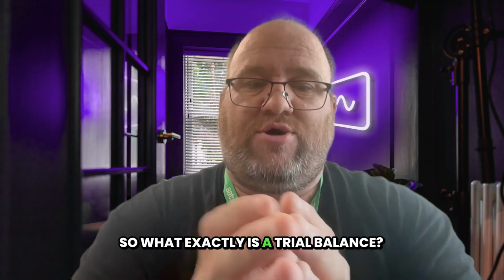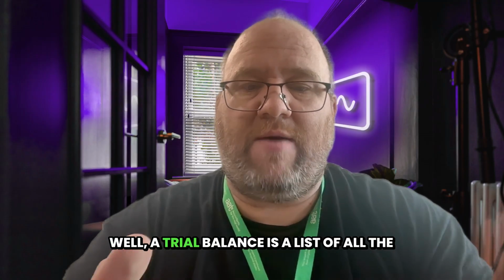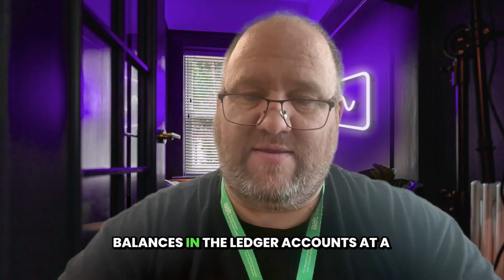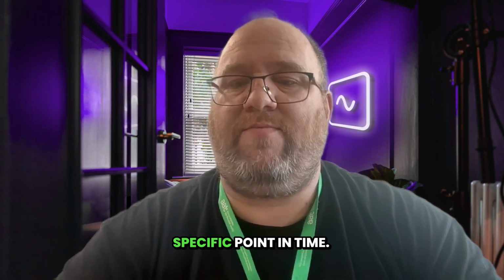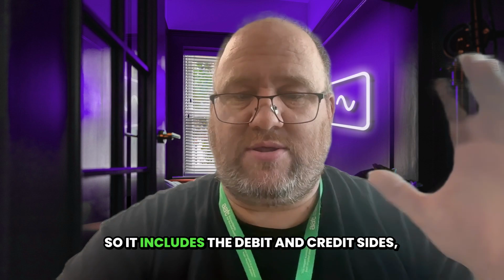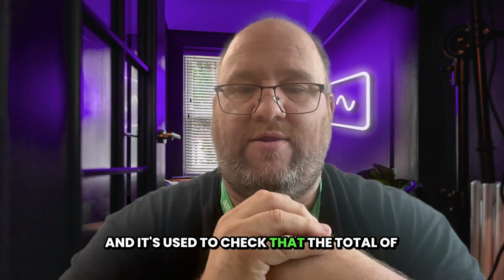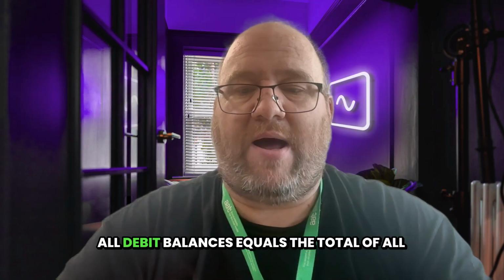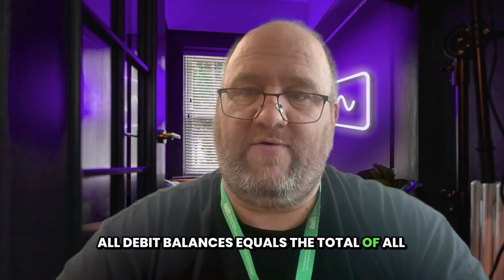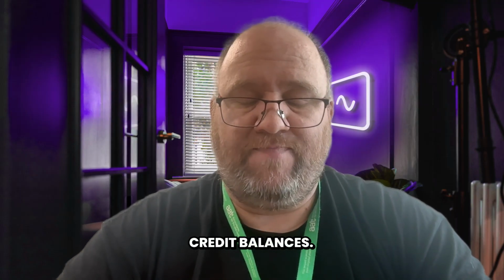So what exactly is a trial balance? Well, a trial balance is a list of all the balances in the ledger accounts at a specific point in time. So it includes the debit and credit sides, and it's used to check that the total of all debit balances equals the total of all credit balances.